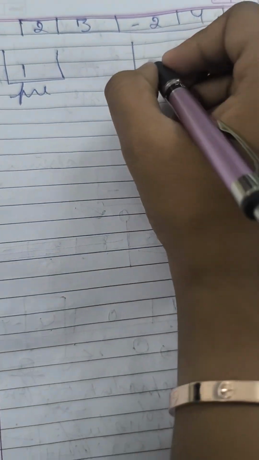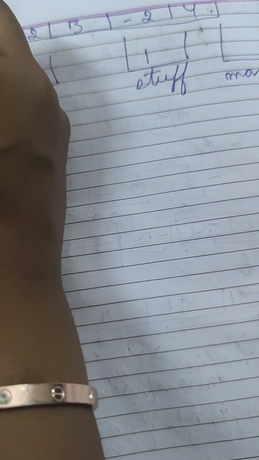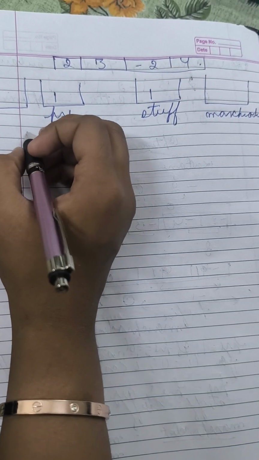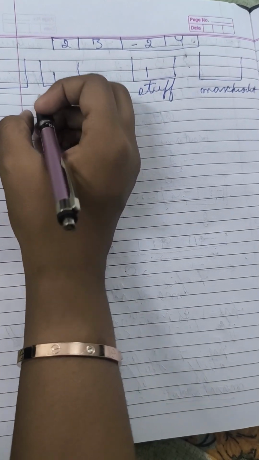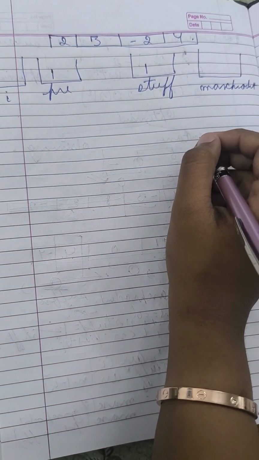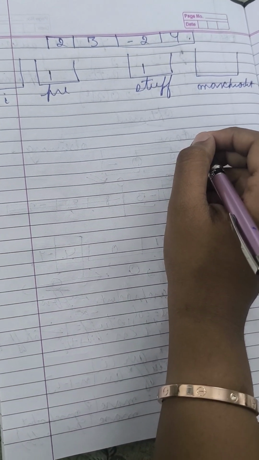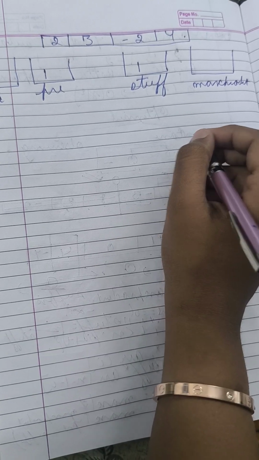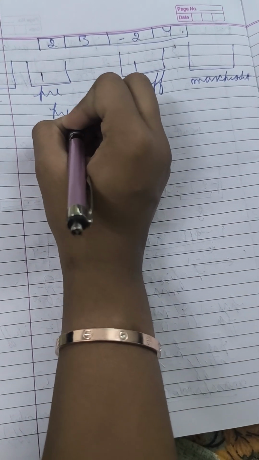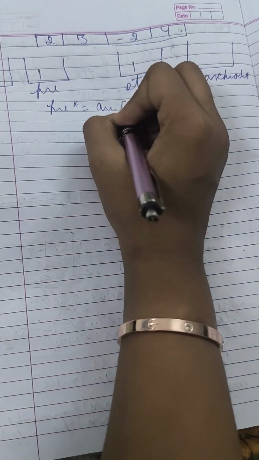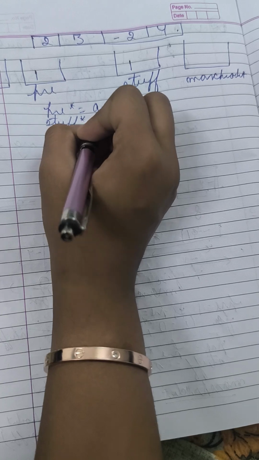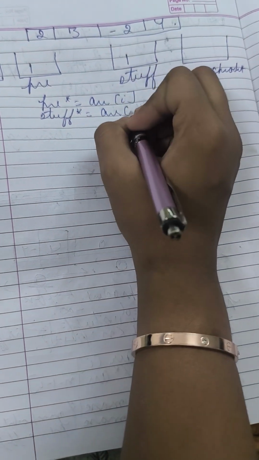So the thing would be in this manner: in the pre I have stored 1, in the suff I have stored 1, and the one more variable is the i, which is going to move from i equals to 0 to i less than n, i plus plus. So i is changing every time, and the basic thing is that we are doing pre equals to pre into array of i, and suff equals to suff into array of n minus 1 minus i.